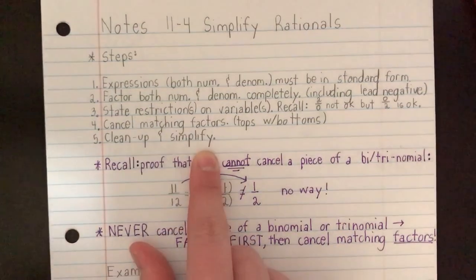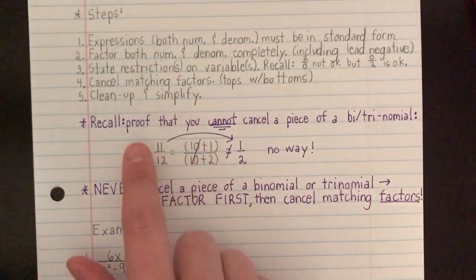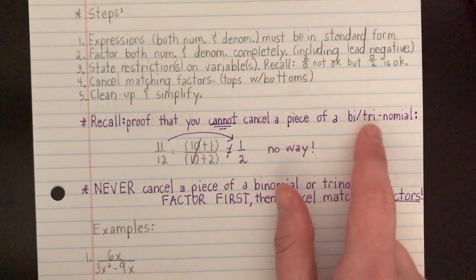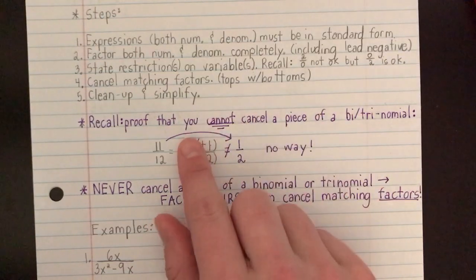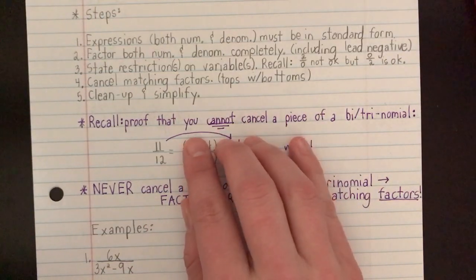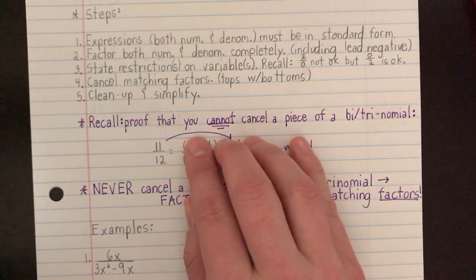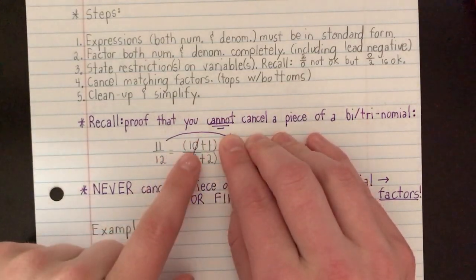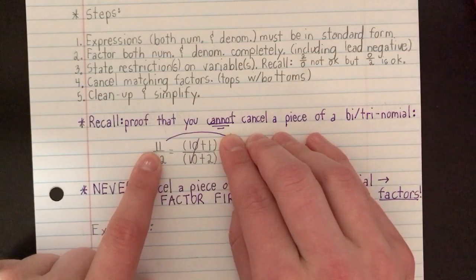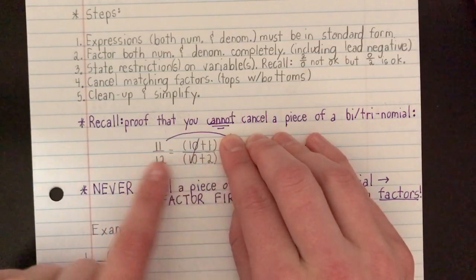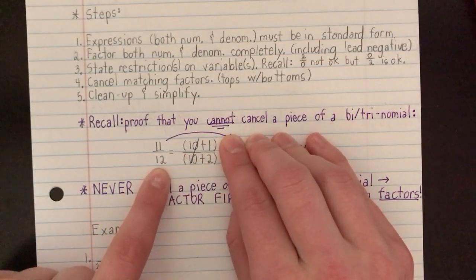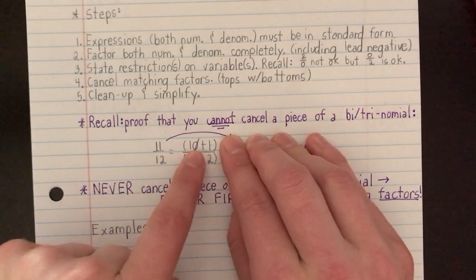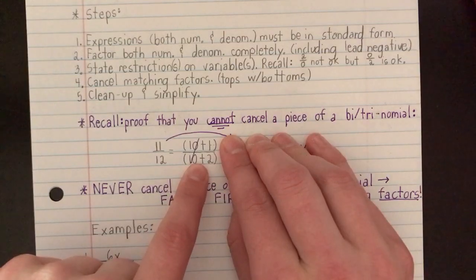So before we begin, I need to refresh your memory in that you cannot cancel a piece of a binomial or trinomial. So first what I want you to look at is the beginning here, 11/12. 11/12 is a fraction that can be rewritten as 10 plus 1, because that's 11, over 10 plus 2, because that's 12. Okay, these two things are equal. This is 11 on top, this is 11 on top, that's 12 on bottom, that's 12 on bottom.